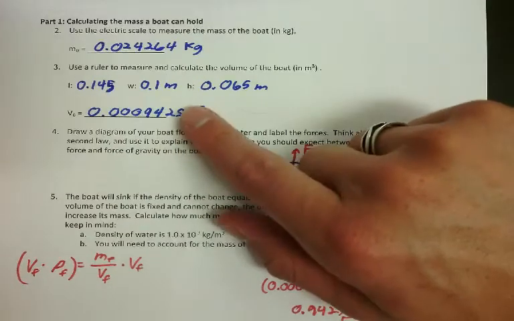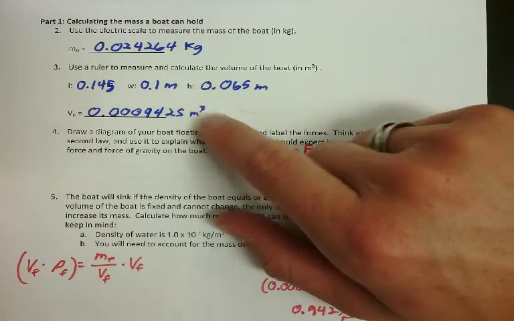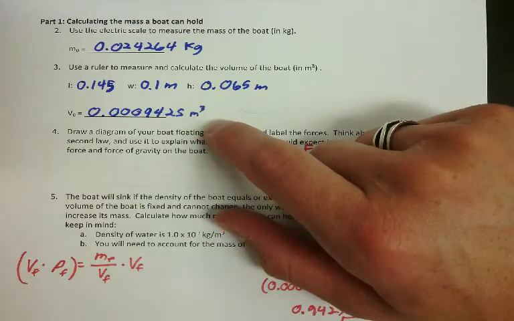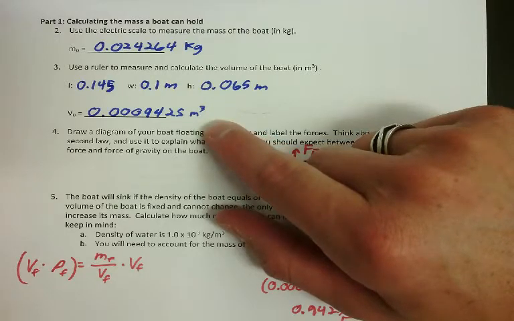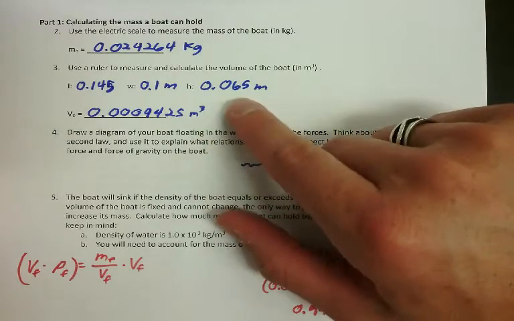Then since mine was a rectangle, I just did length times width times height. So whatever shape you build your boat in, you'll want to estimate the volume as best you can. Figure out shapes that you can calculate easily enough: triangles, pyramids, squares, cubes, rectangles, that kind of stuff, and figure out the volume as best you can. The numbers need to be in meters, so make sure you're doing that.